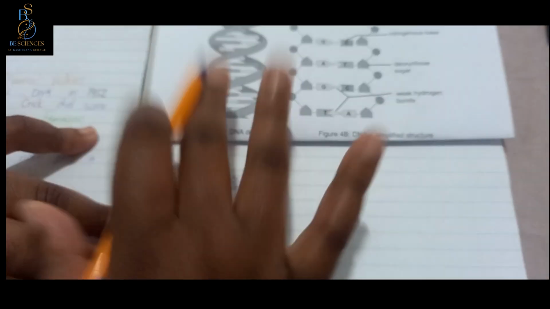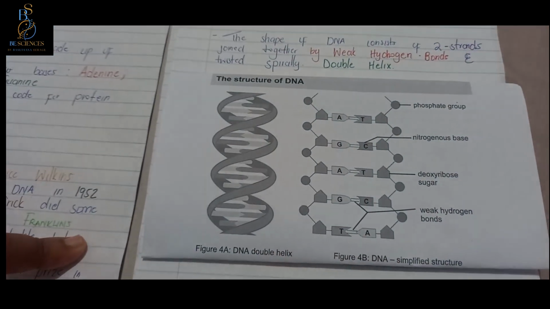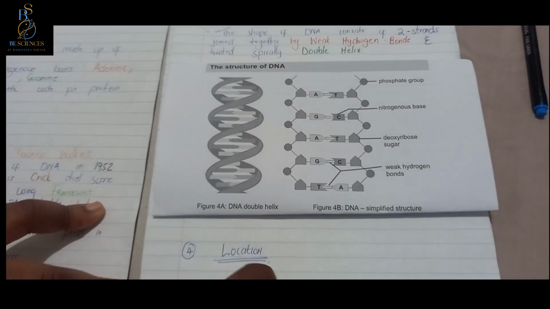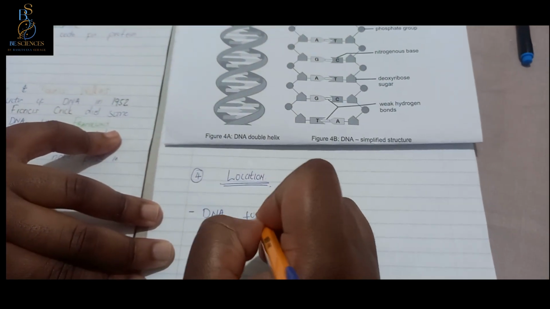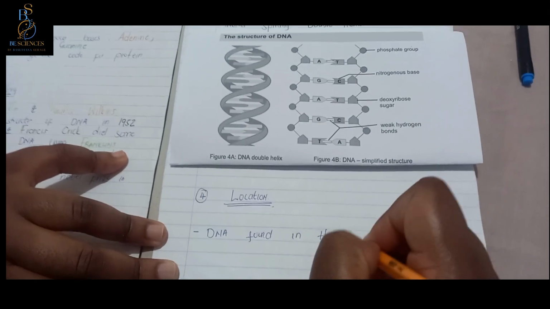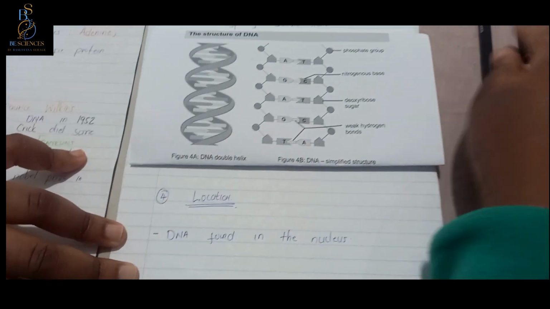Okay, so since we are here focusing on DNA, we've got now two locations. Firstly, DNA found in the nucleus. So this one is found exactly inside the nucleus.